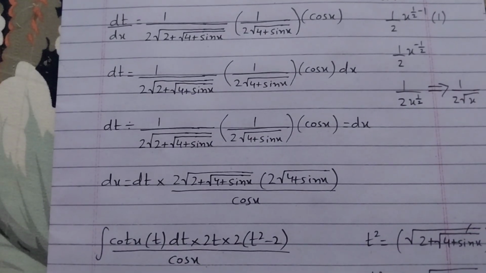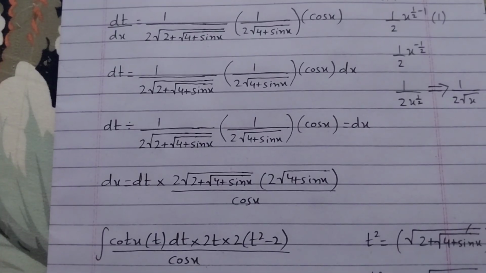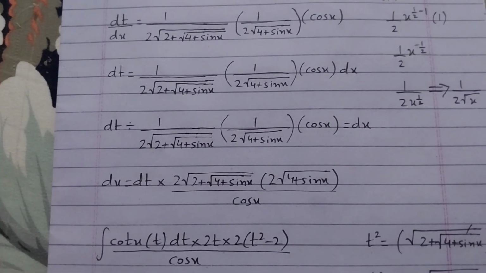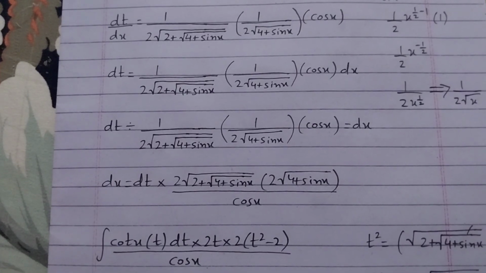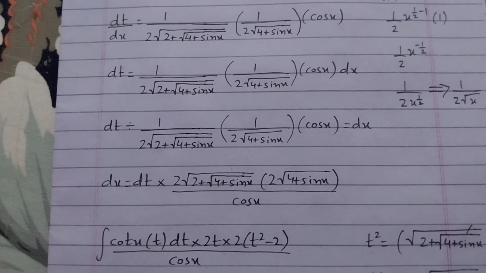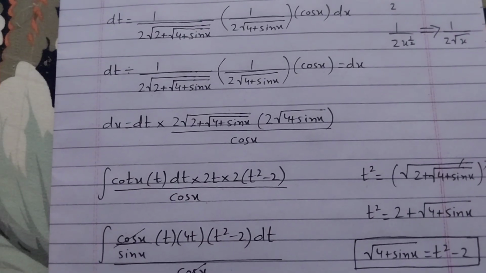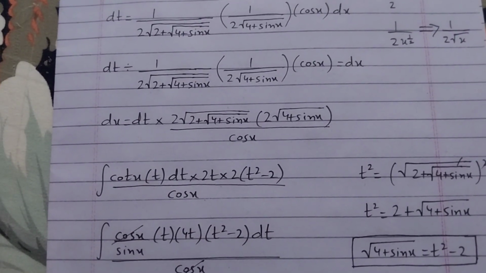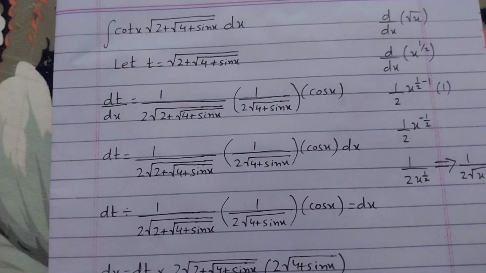And we want the value of dx, so we need to change this division sign into multiplication. And when we do that, we basically invert the second fraction. So in the numerator we had cos x, and in the denominator we have 2 times square root of 4 plus sine x. So these two square root expressions go to the numerator and cos x goes to the denominator. So we now have the value for dx. We now have the value for this weird expression, square root of this entire thing.